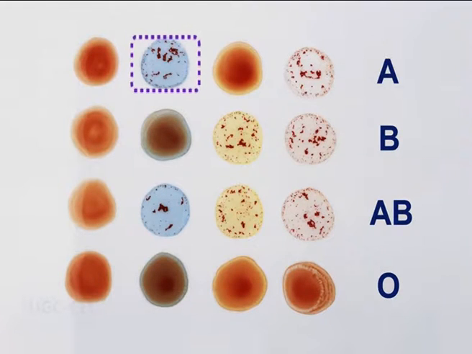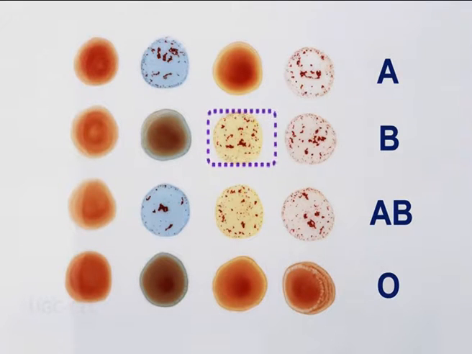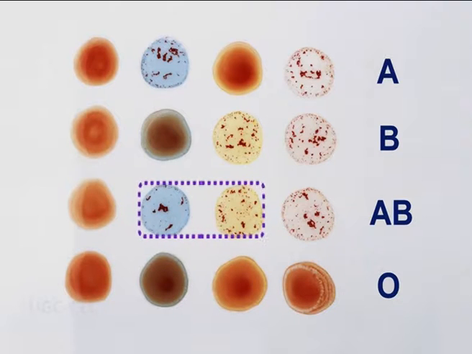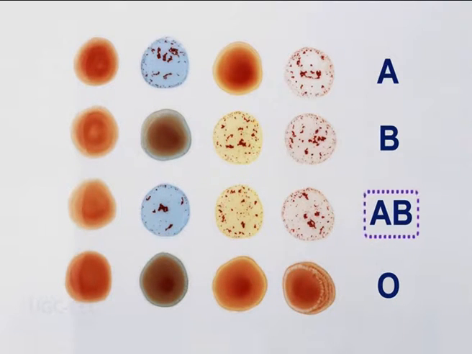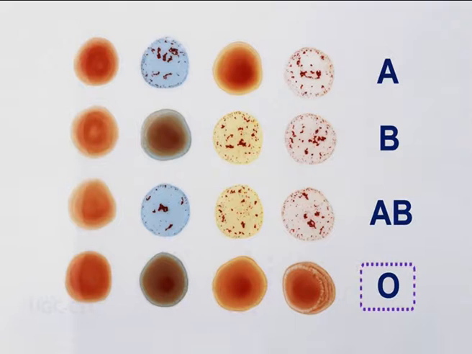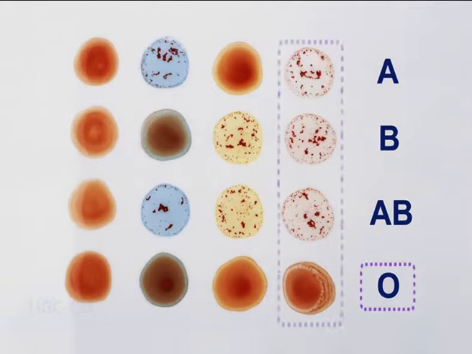If agglutination occurs on side A only, the individual has blood type A. If it occurs on side B only, the individual has blood type B. If a reaction occurs on both sides, the individual has type AB. If no reaction occurs on either side, the individual has type O.